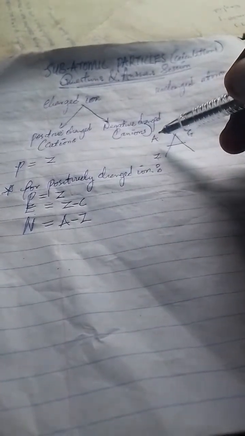Now we have to tell you what A means and what Z means. A here is what they call the atomic mass. In some chemistry textbooks, they will say it's the mass number. It's simply the mass of the protons added to the mass of the neutrons. And this Z here is, like I said, the atomic number. It's simply the number of protons in an atom of that very element. Is that clear? Now we know this for a positively charged atom.